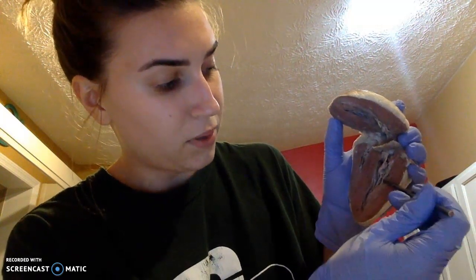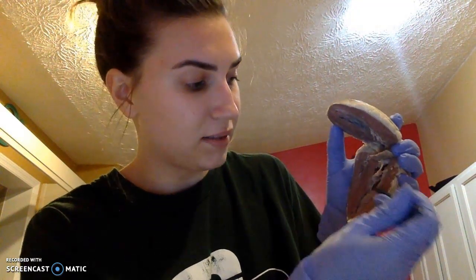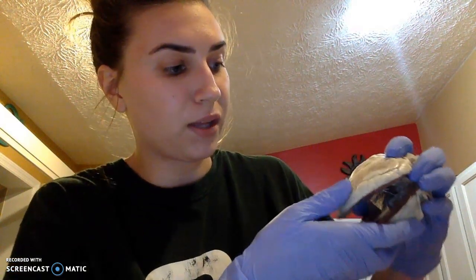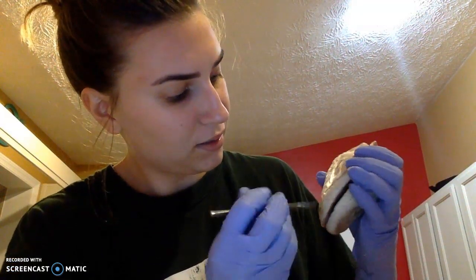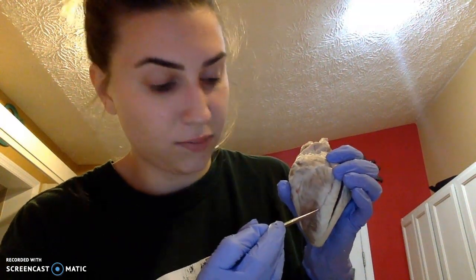And then your chordae tendineae, also known as your heartstrings, are these portions right here. They're also going to hold your atrioventricular valves. So right here. And then you're going to have your coronary arteries, which are going to provide your blood supply to the heart. And that's going to be these portions right here.